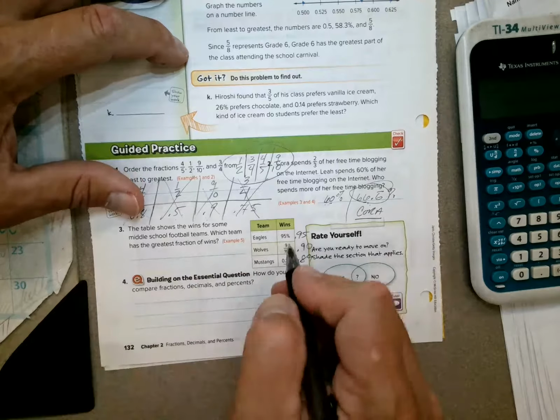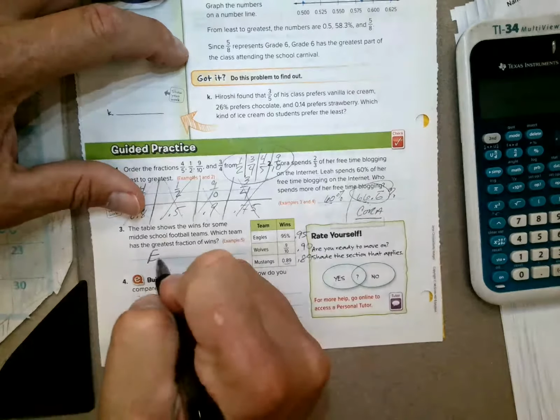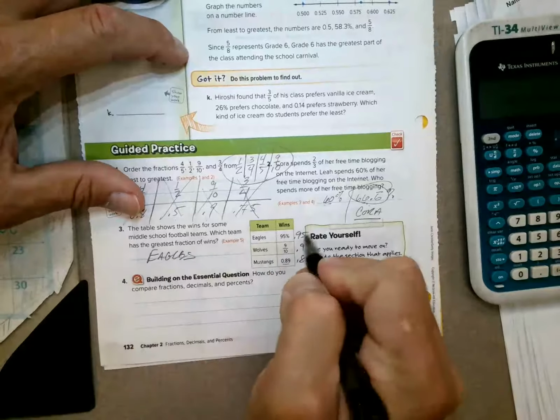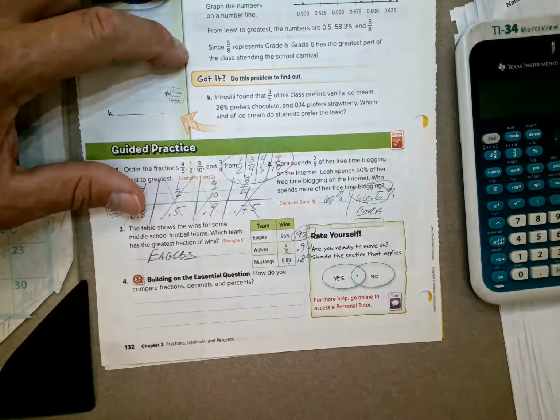So which team had the greatest fraction of wins? The Eagles. Why? Because 95 hundredths is greater than 9/10.